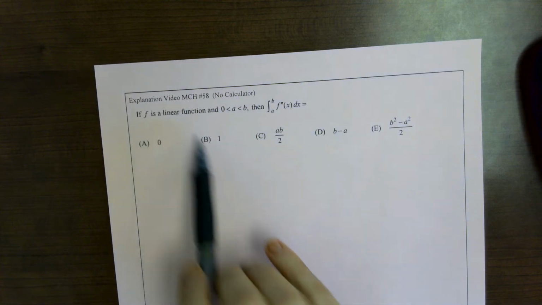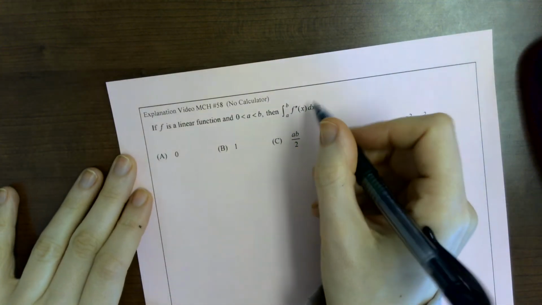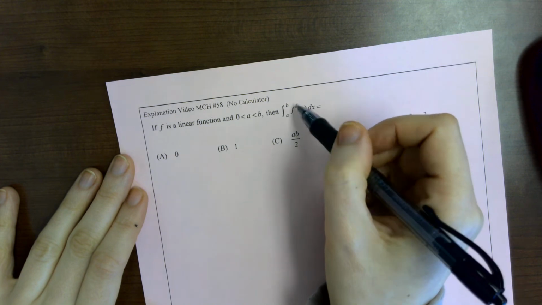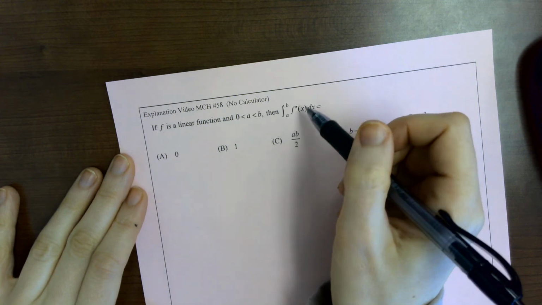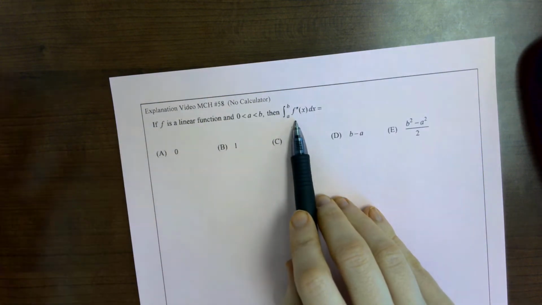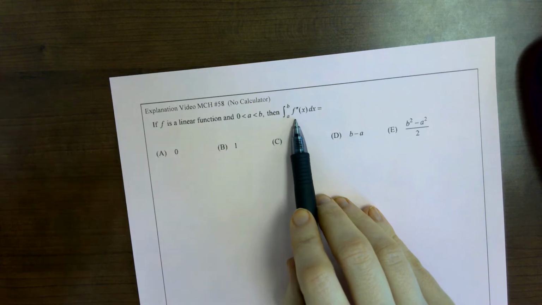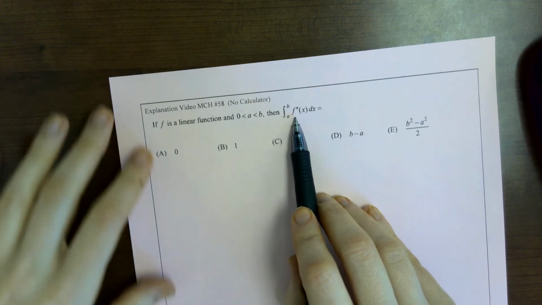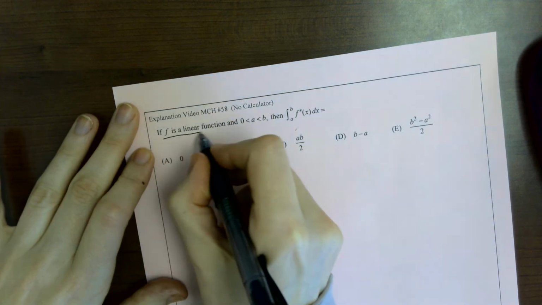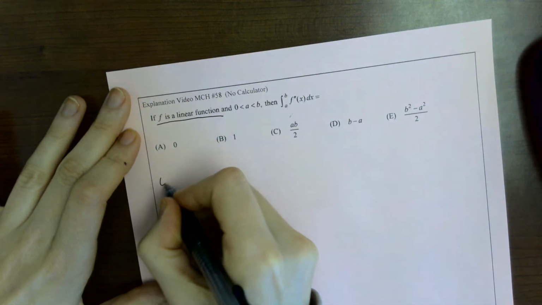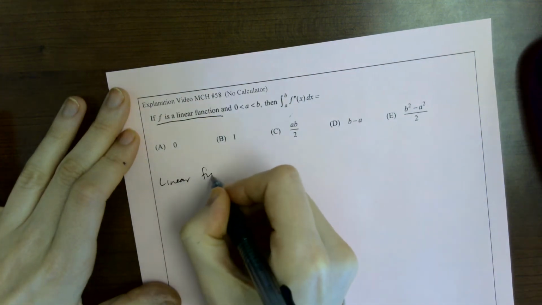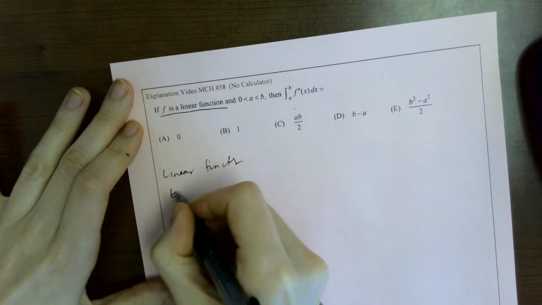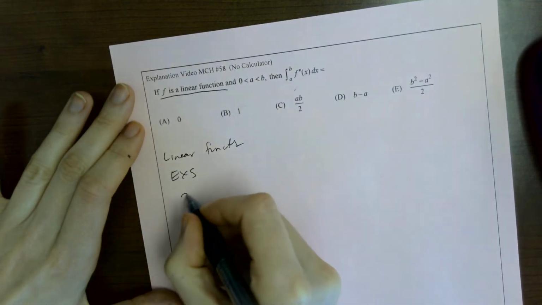But let's zero in on this, guys, because it's kind of confusing. So we know that if we want to use the fundamental theorem of calculus to go backwards, the antiderivative of f double prime would be f prime. Okay, so that might help you. But let's focus more on f as a linear function. Okay, so linear functions. Here's just some examples.